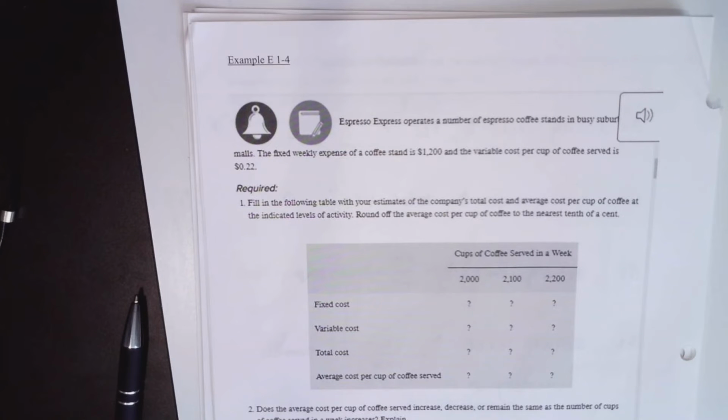So if it's not clear, this is asking for the total fixed cost, total variable cost, and then the total cost.